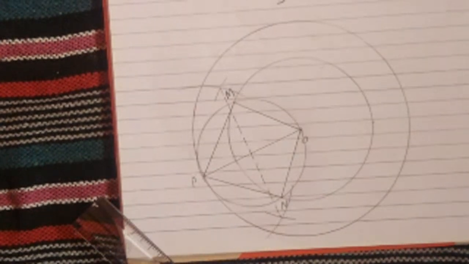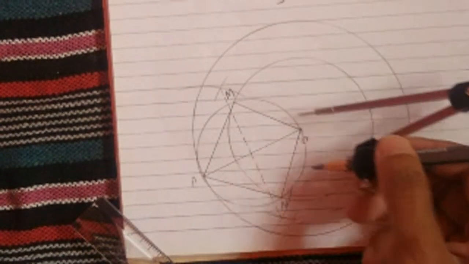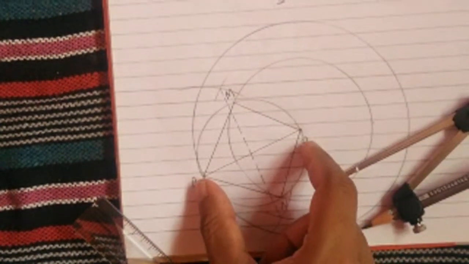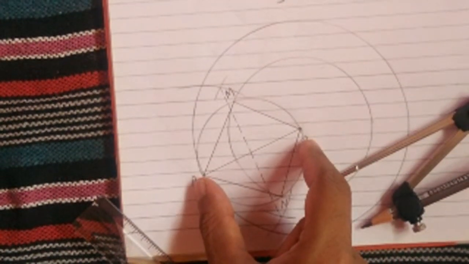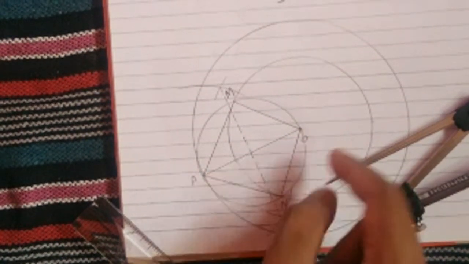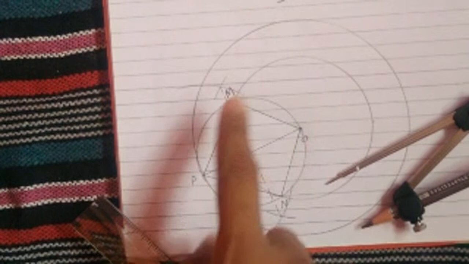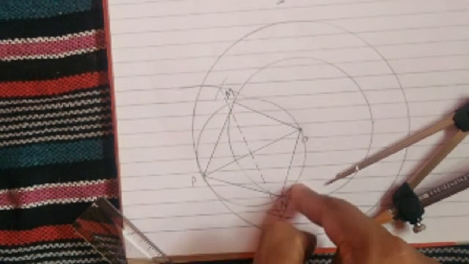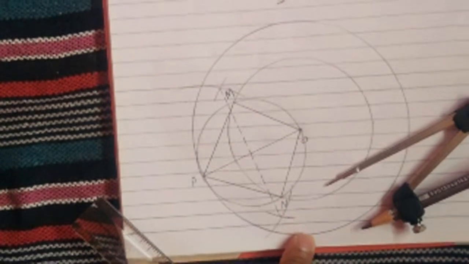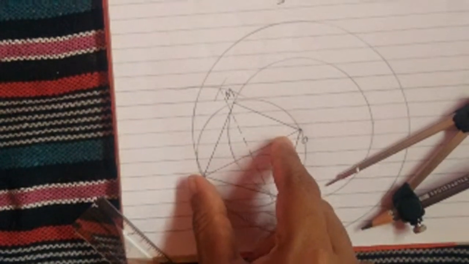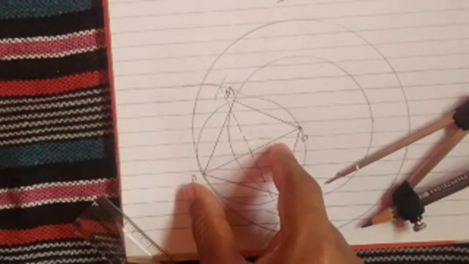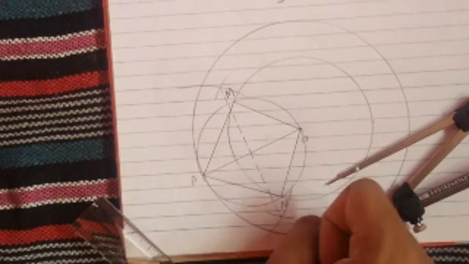So here OM and ON are the radius, and OP is the line of length 6 centimeter. First we draw two circles, one of 4 centimeter length and one of 6 centimeter length. Then we take one line, which I call OP, and you have to consider greater than half length and cut that.